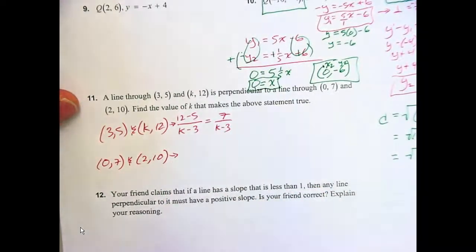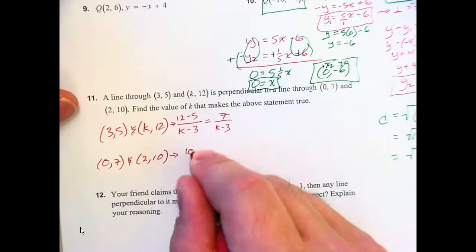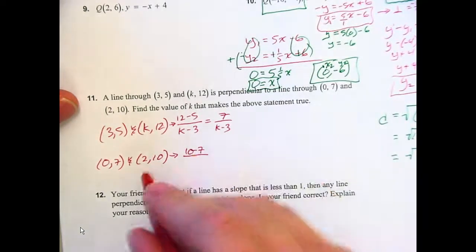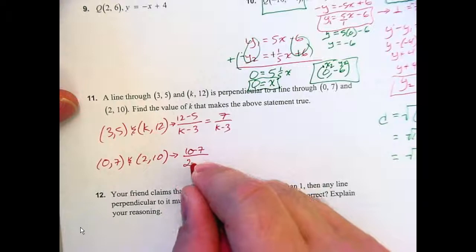Jeremiah, are you helping him? Oh, he's helping you? What's he helping you with? Oh, okay.